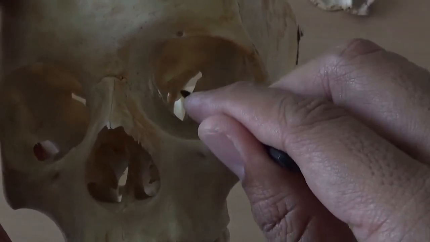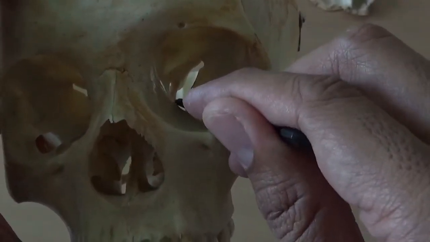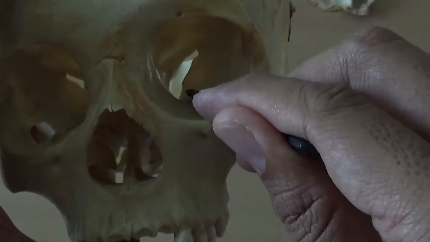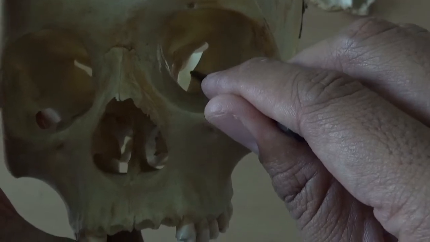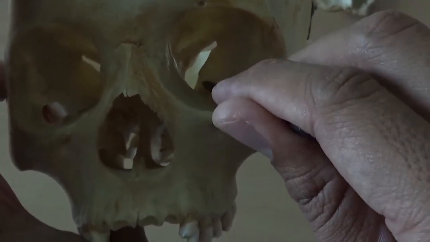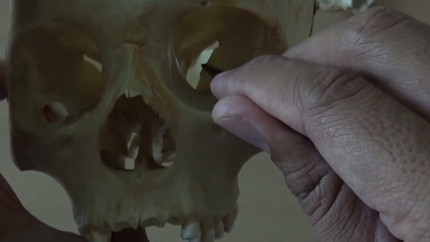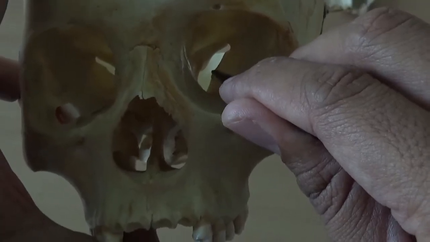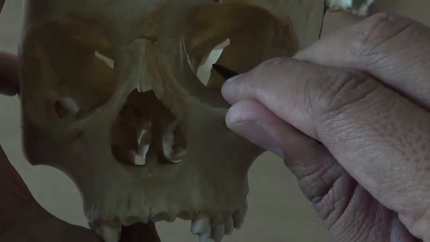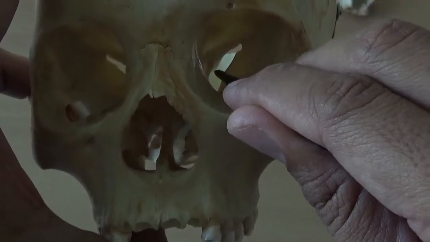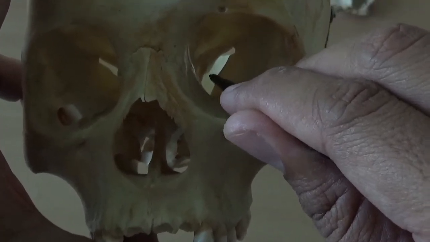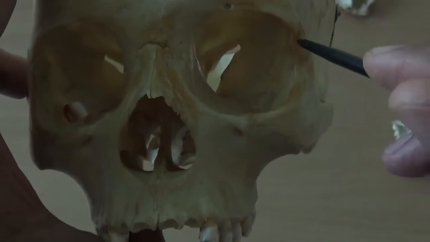Above is the lesser wing of sphenoid, below is the greater wing of sphenoid, and medially is the body of sphenoid. In the lower boundary, you can see there is a bony spicule in the greater wing of sphenoid. This bony spicule provides attachment to the tendinous ring of Zinn, which will divide the superior orbital fissure into medial, intermediate, and lateral areas.